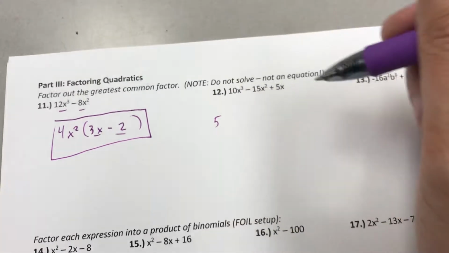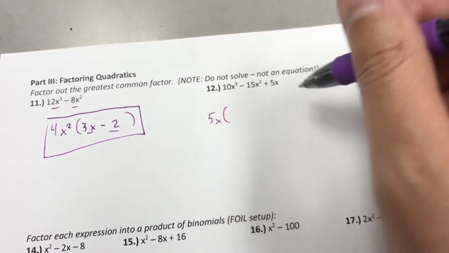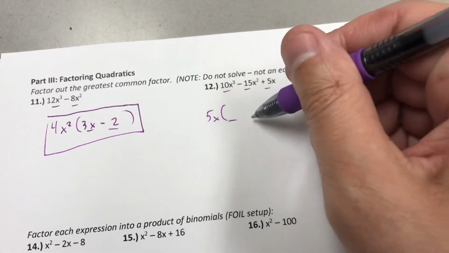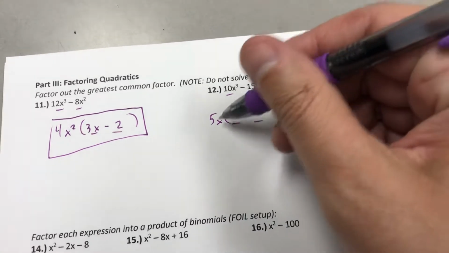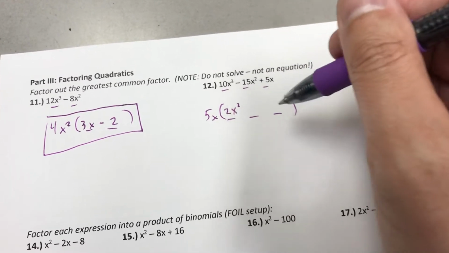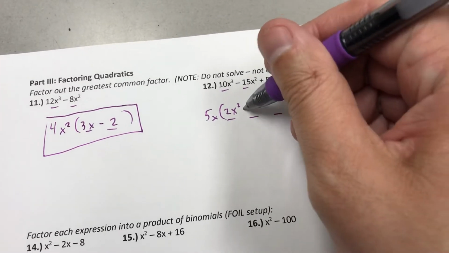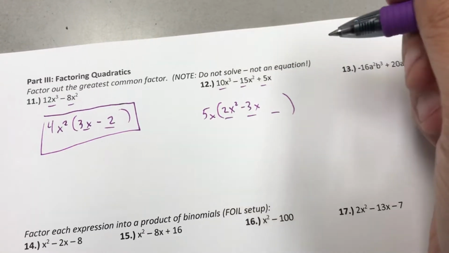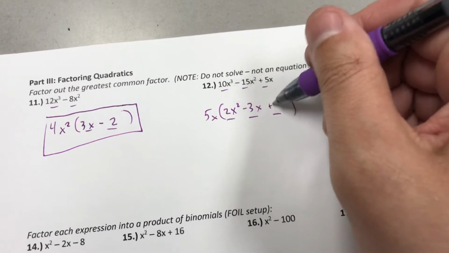Second one, we can divide a 5 out of everything. We can divide an x out of everything. 3 terms here, so we're going to have 3 blanks. 5 goes into 10 twice. X goes into x cubed, x squared times. 5 goes into -15, -3 times. X goes into x squared, x times. And 5x goes into itself once.